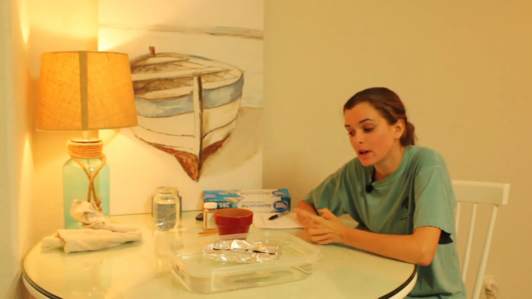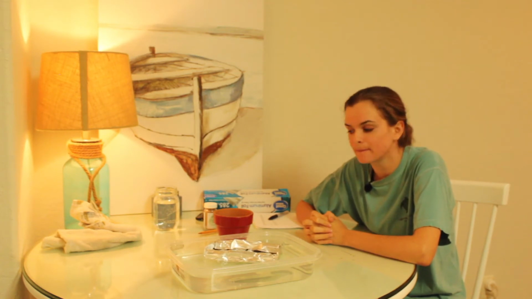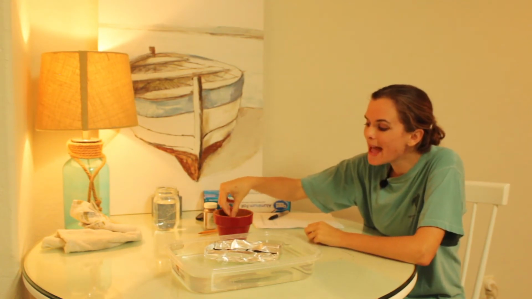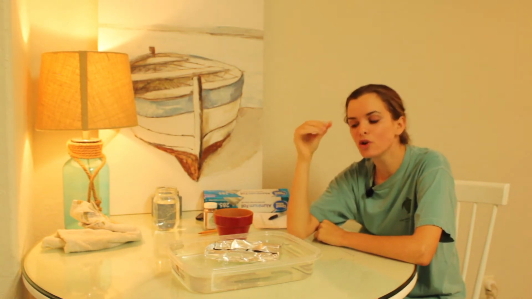Now that your boat will float, we're going to test how much weight your boat can carry. We are going to be using pennies to see how many pennies your boat can hold. Only use pennies. Don't switch them out for quarters, dimes, or nickels. Let's see.